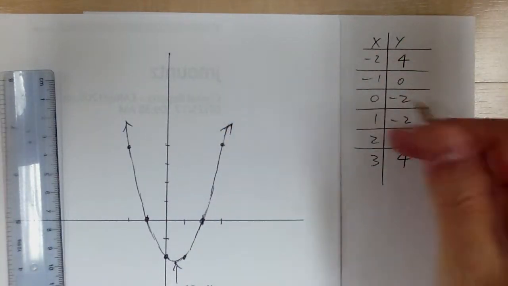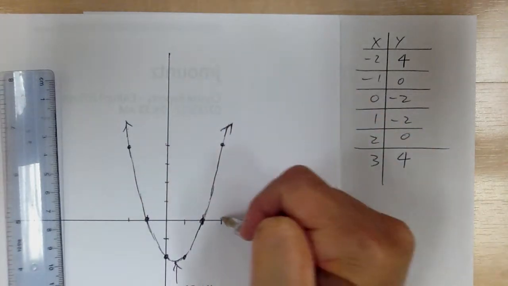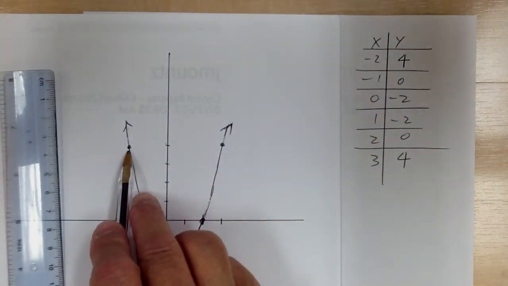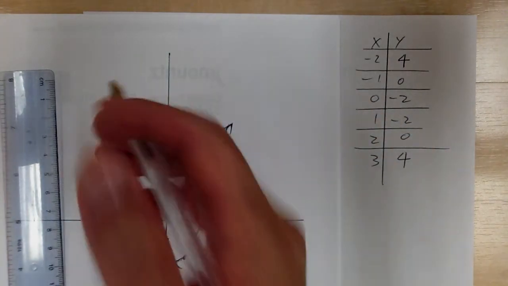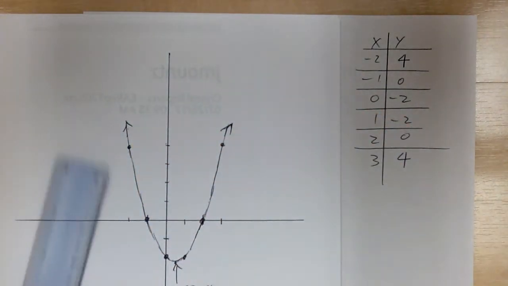So just follow those points and connect the points in order. Don't go zigzag all over the place. Okay. So again, you cannot just go from like this and go zigzag all over the place. So make sure you go in order and then you connect the dots, and that's how you do graph.